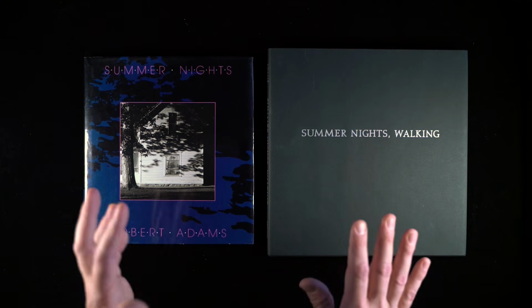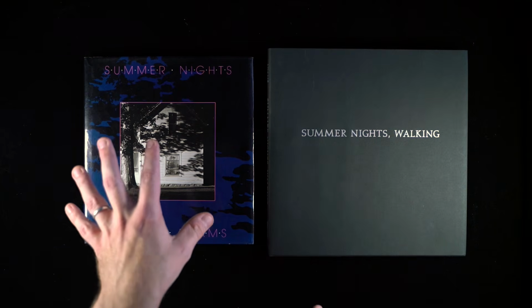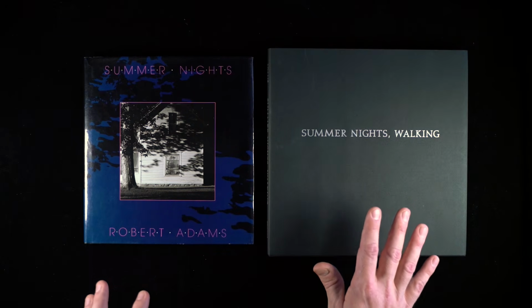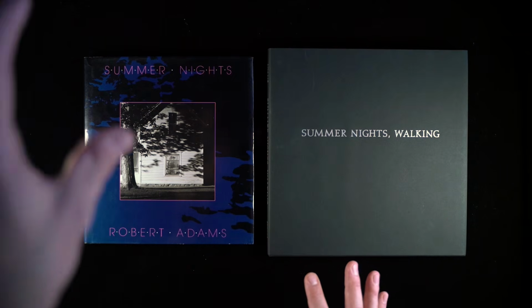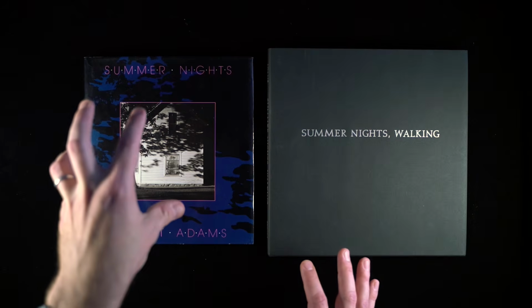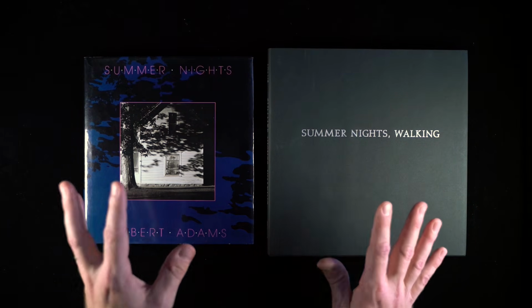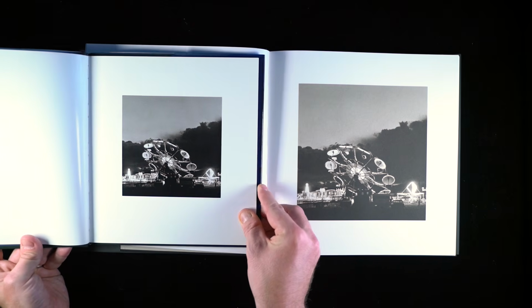So here I have Robert Adams, the original Summer Nights from the 80s, and then Summer Nights Walking that was published from the same body of work a few years ago. And this is a really interesting comparison because this original Summer Nights, the paper is coated, and in Summer Nights Walking, the paper is uncoated. So we can look at the same images and see how they compare. So let's look at this picture, which is one of my favorites in the book.